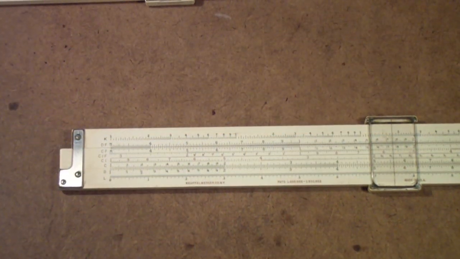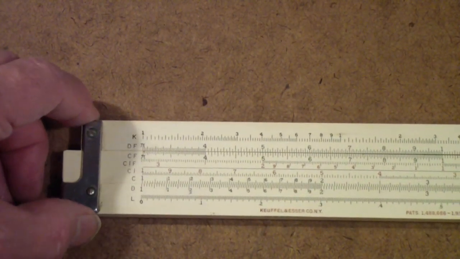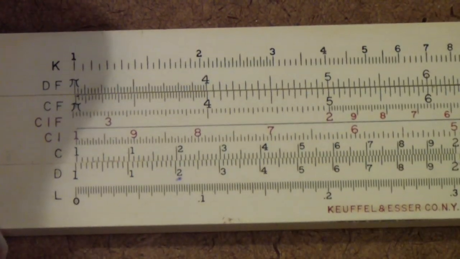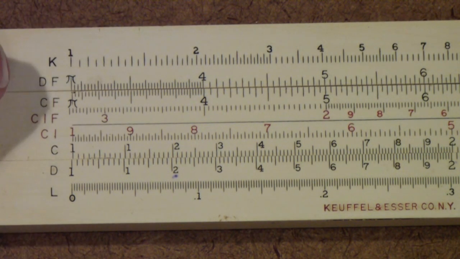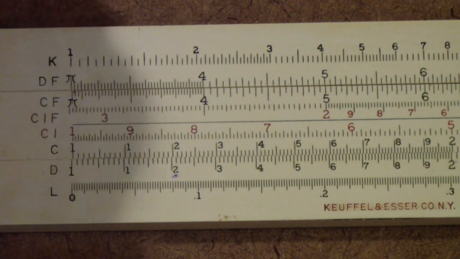The first rule we're going to look at is this 4092. So I'm going to zoom in a little so that you can see the scales a lot better, because that's where I think the interesting issues arise. This is one side of the 4092, and you may notice that it has K scale and L scale at the top and bottom, and then in the middle the folded scales, the inverted scales, and the C and D scales in sort of that order.